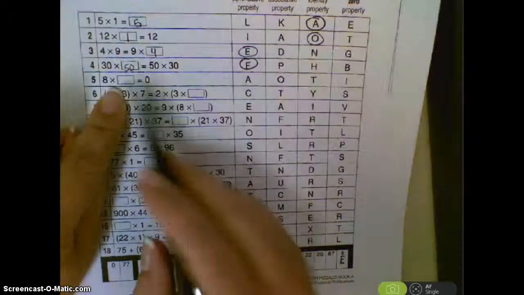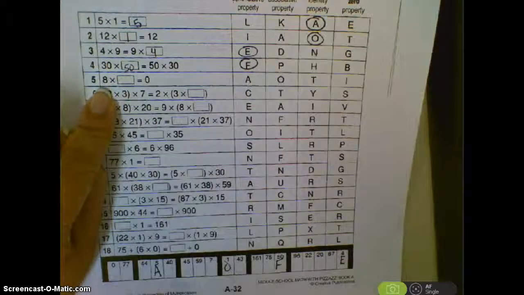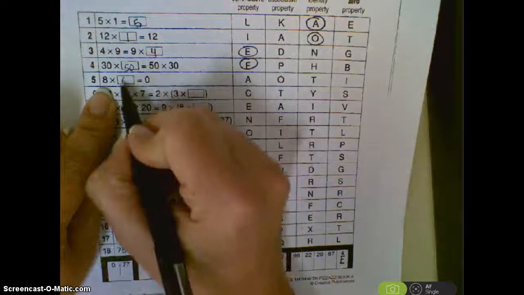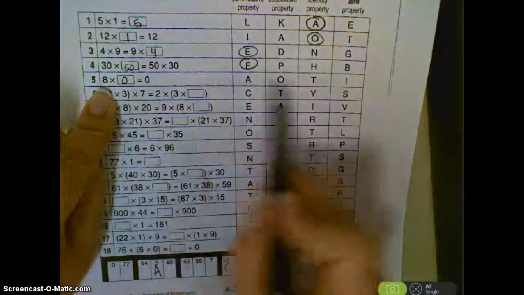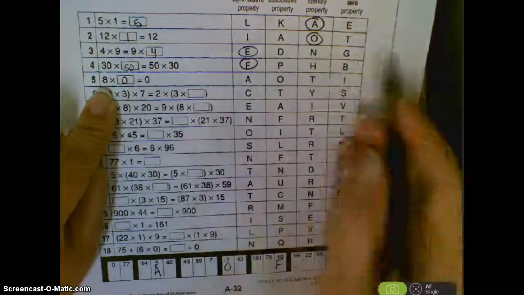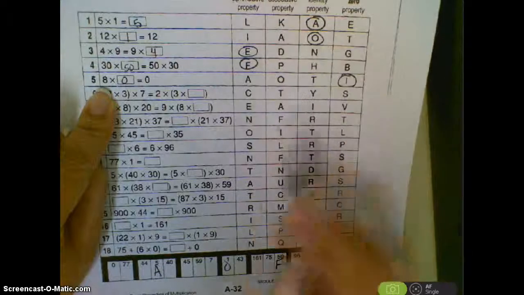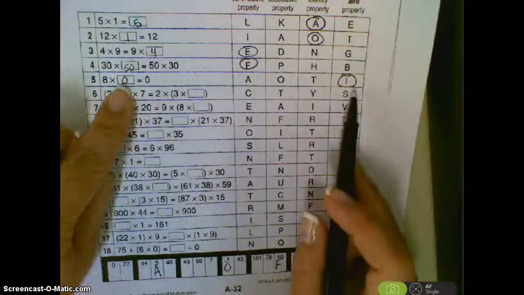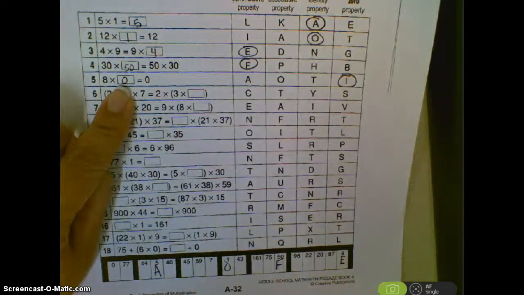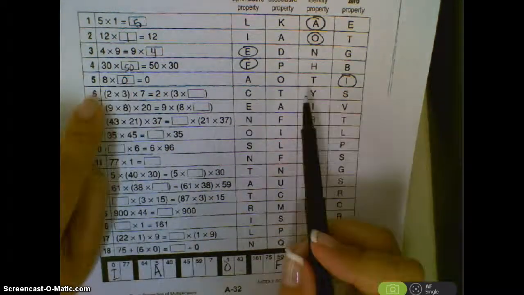Okay. 8 times something equals 0. Well, it started out at 8. This must be 0. So we've got that 0 property. Anything times 0 equals 0. So we'll find 0 and put a, I don't know, is that an I? Must be, it's capital, because all the others are capital.